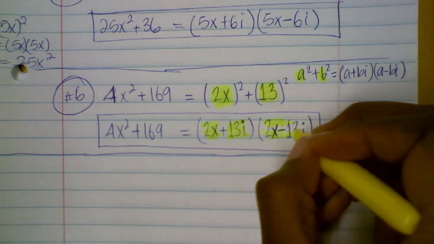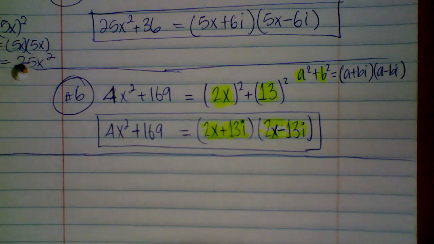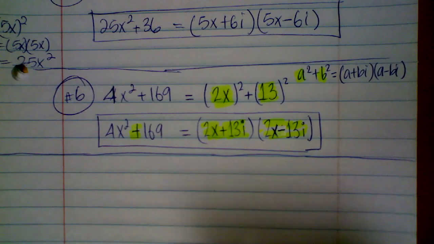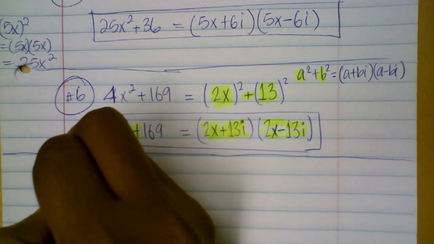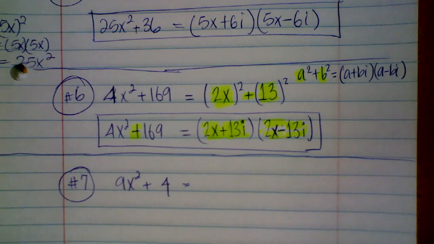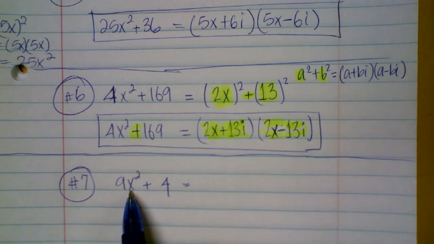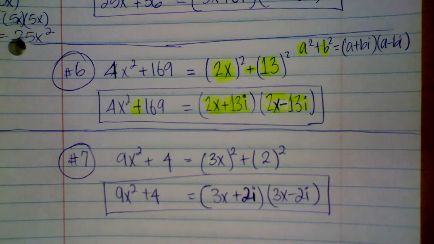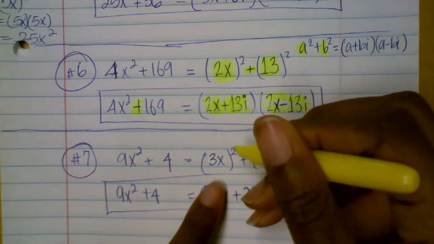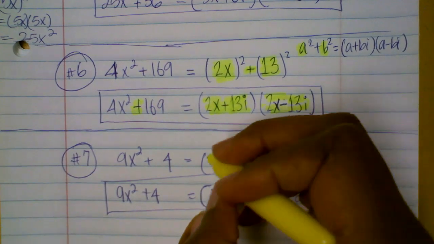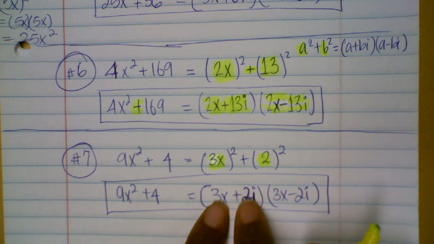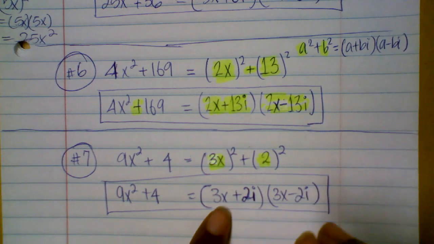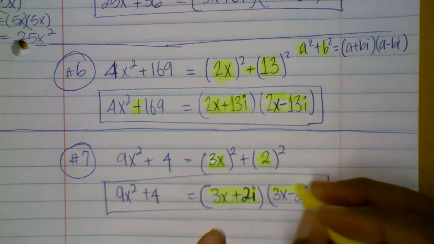And when you write inside the factors, always include the term with the i. Why? Because it's a sum of 2 squares, it's a sum, it's not a difference. Okay, so let's do the last one, number 7. Please pause the video and factor 9x squared plus 4. And voila, I hope you got the same answer. If not, were you able to write each term as a square? Whatever the base is represents the number to use to write the complex conjugate. Okay, and make sure you use i next to it.